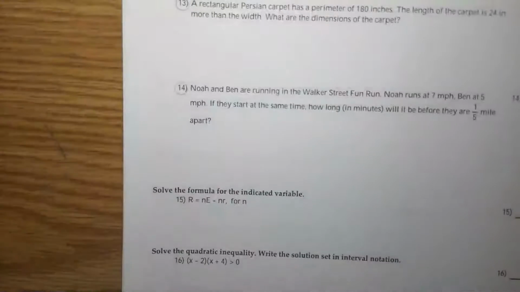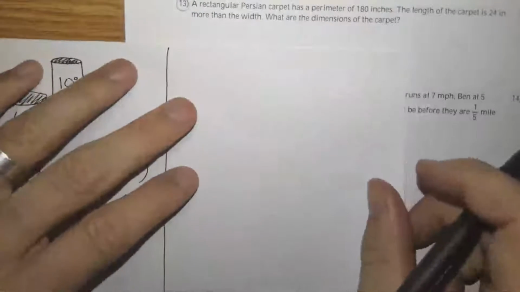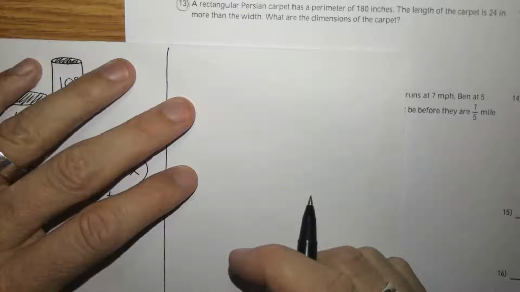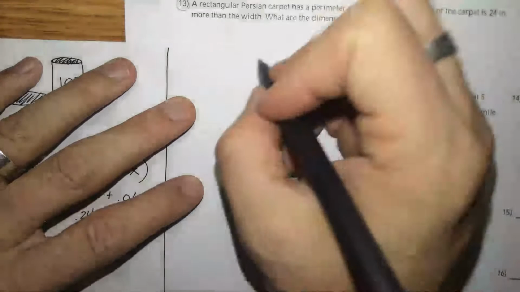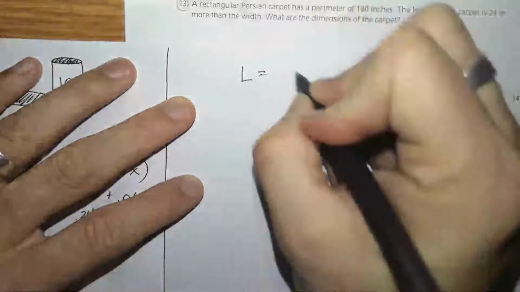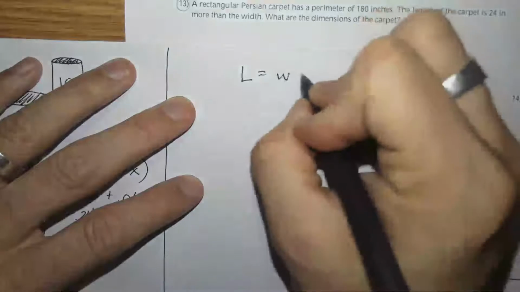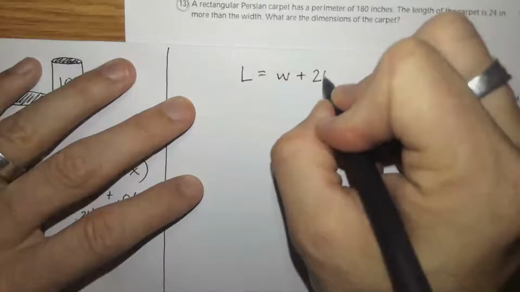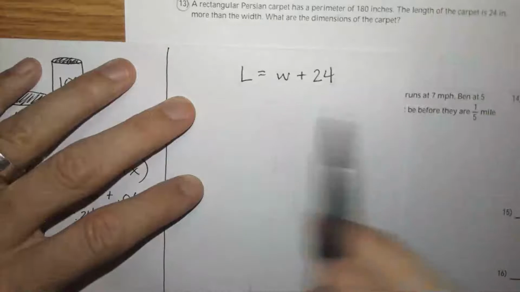Okay. Next, it says that a rectangular carpet has a perimeter of 180, and the length of the carpet is 24 inches more than the width. What are the dimensions of the carpet? Okay, so it says the length is whatever the width is, it's 24 more than that. So we can say W plus 24 is what the length is.